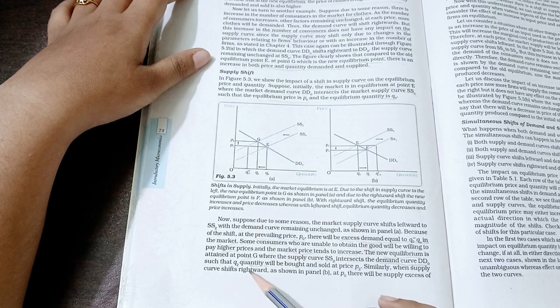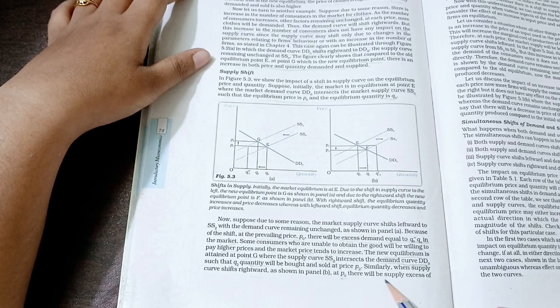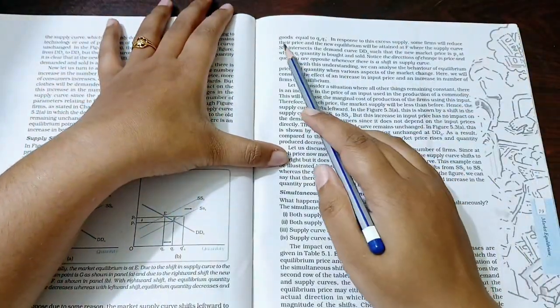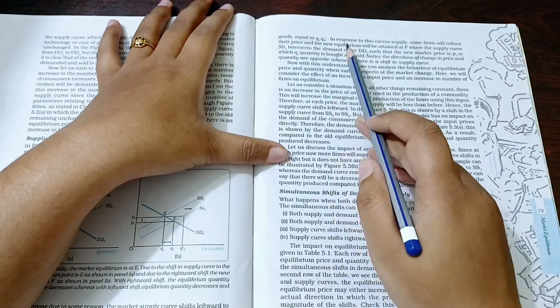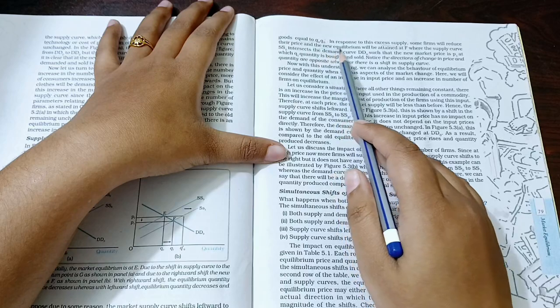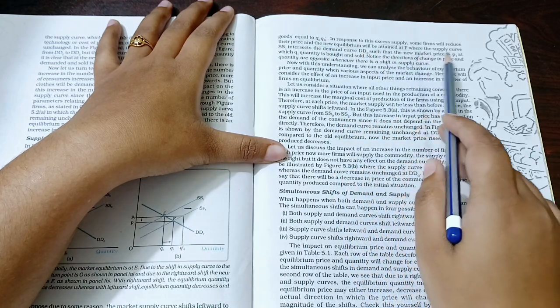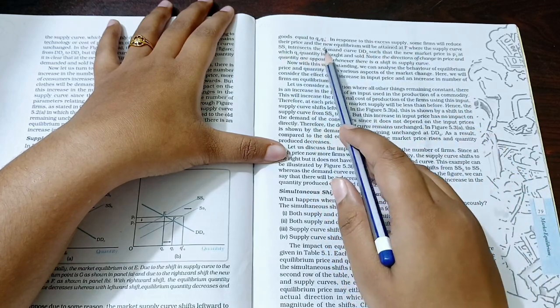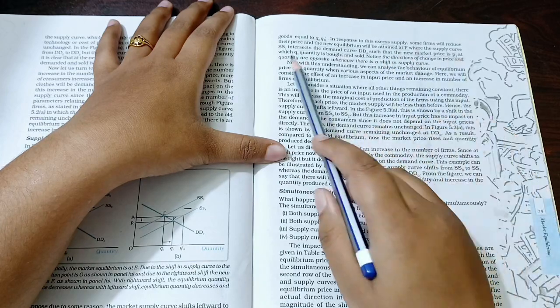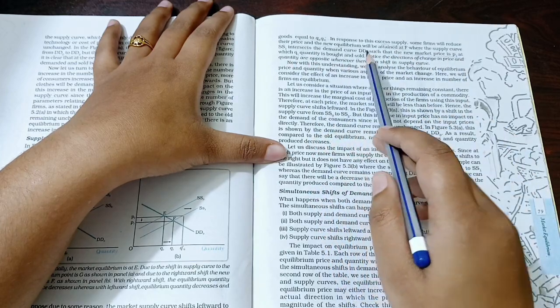Similarly, when the supply curve shifts rightward, as shown in panel B, at price P0 there will be an excess supply of goods equal to Q0Q0'. In response to this excess supply, some firms will reduce their price and the new equilibrium will be attained at F, where the supply curve SS1 intersects the demand curve DD0, such that the new market price is P1 at which Q1 quantity is bought and sold.